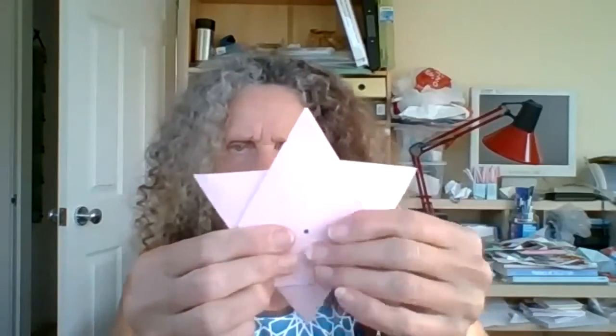If we go back to the one where we've got our folds for going into the center to make the hexagon, and the folds down to the base, that will give you all the folds you need to make a hexagram, a 6-pointed star.